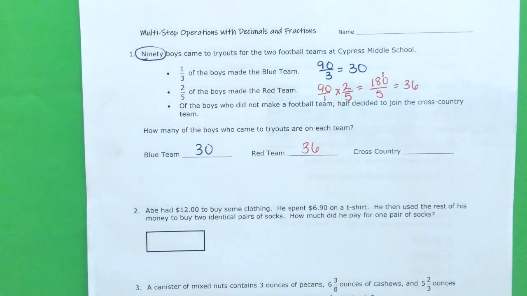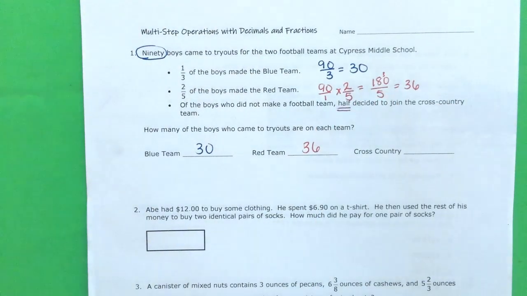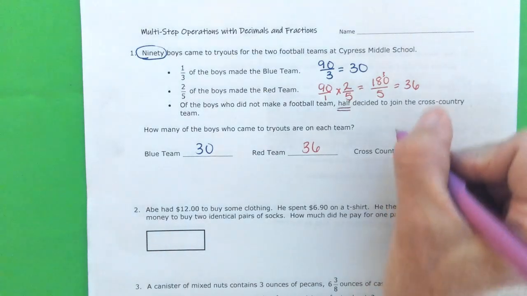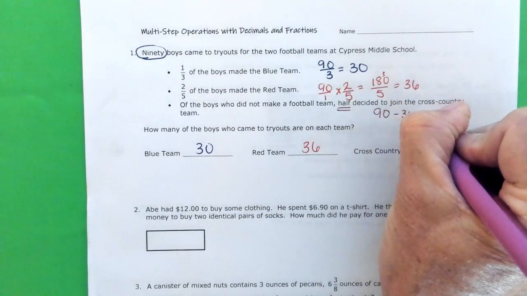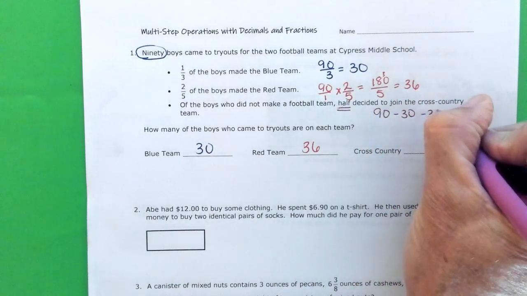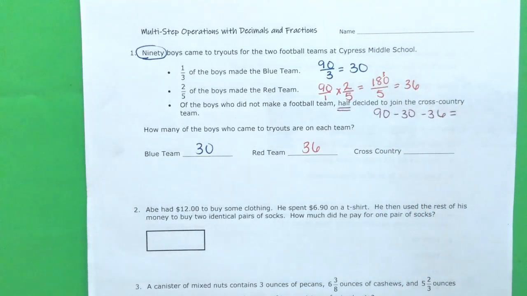Next up is cross country. And it says, of the boys who did not make a football team, half, that's kind of important right there, half decided to join the cross-country team. But I got to figure out how many did not make the football team. So what I do is I take all 90, minus the 30 that made the blue team, and then minus the 36 that made the red team, and what's left is what's left.